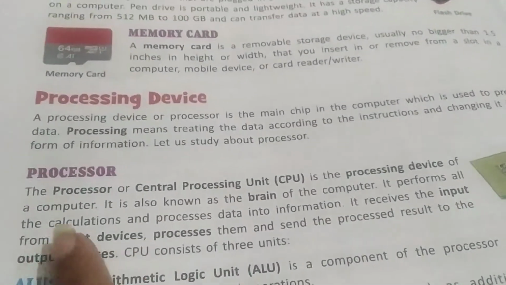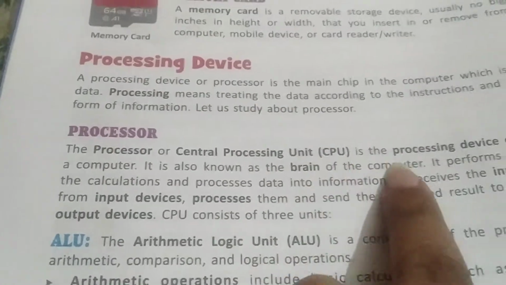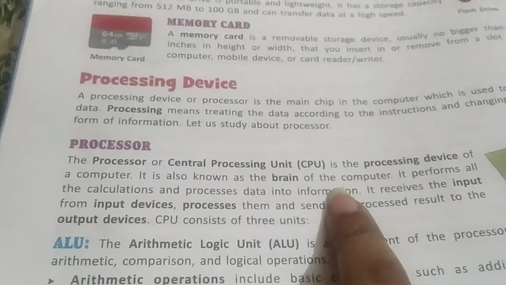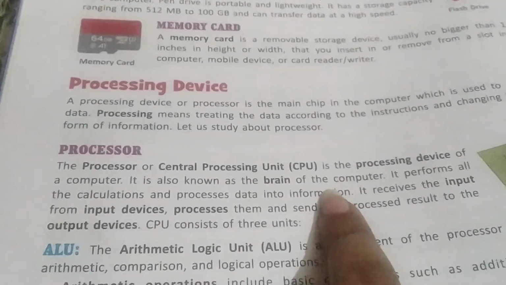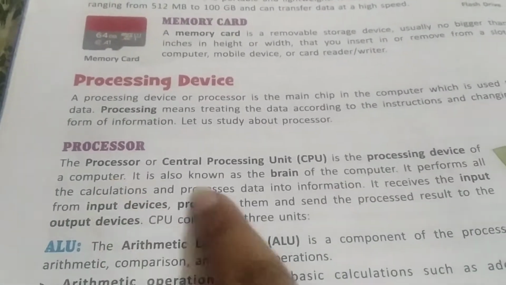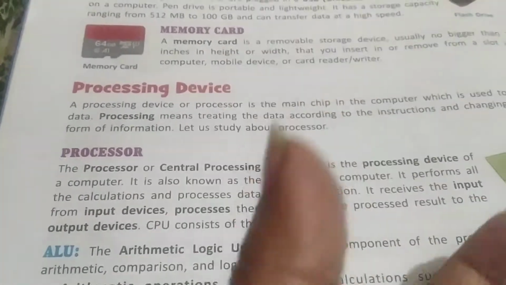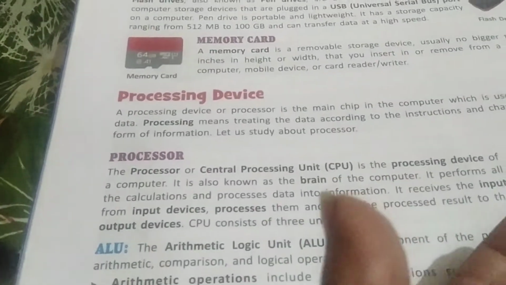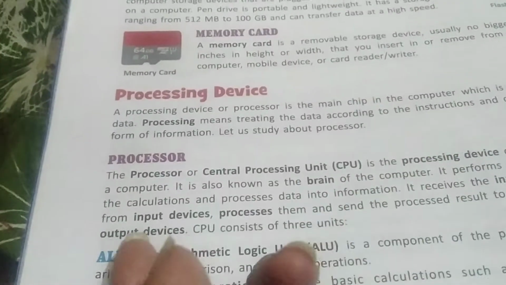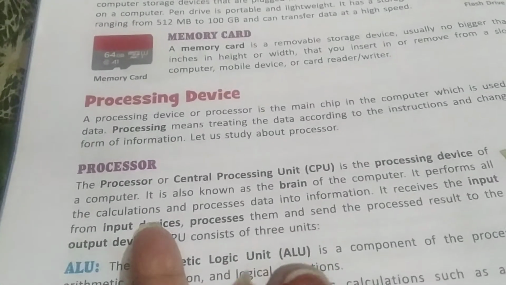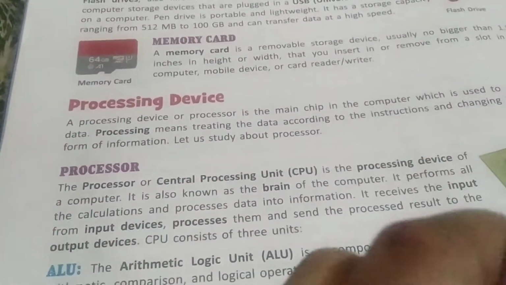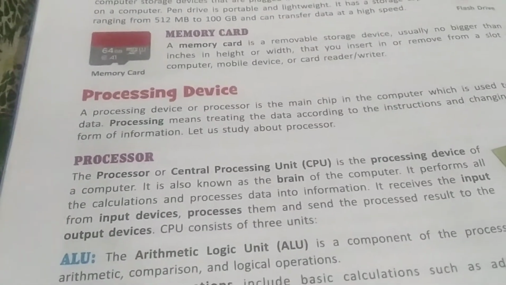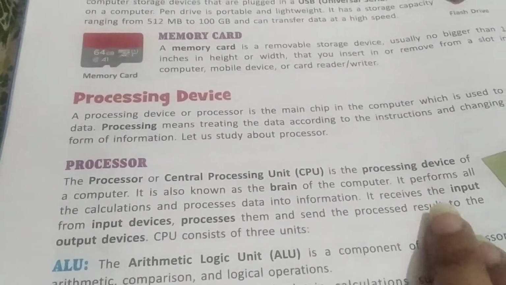Clear? Now processor. Processor or central processing unit is the processing device of a computer, also known as the brain of the computer. As you all know, CPU is known as the brain of the computer, where it performs all the calculations and processes data and information. Any data or information is processed by it. Calculations we can do in a computer, complex to complex calculations we can do. It receives the input from input devices. We studied all the input devices. From there your computer takes the data, processes it and sends the processed result to the output devices.